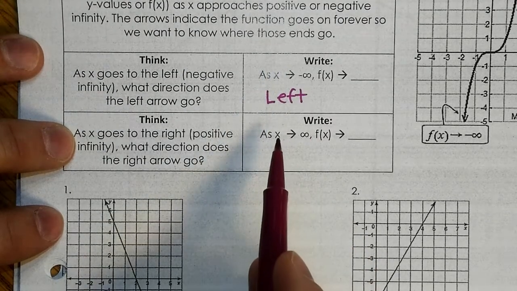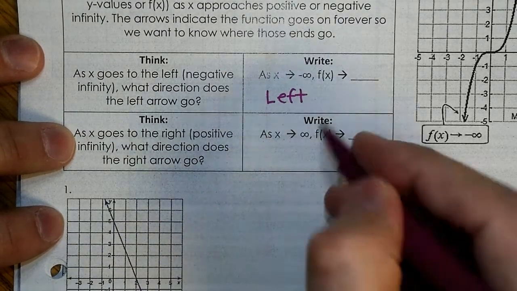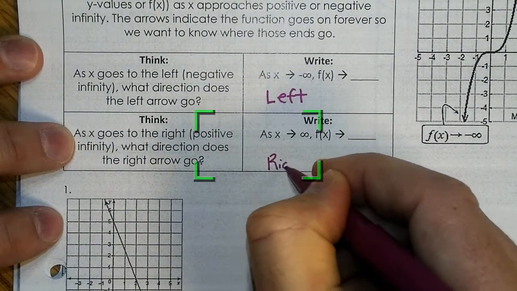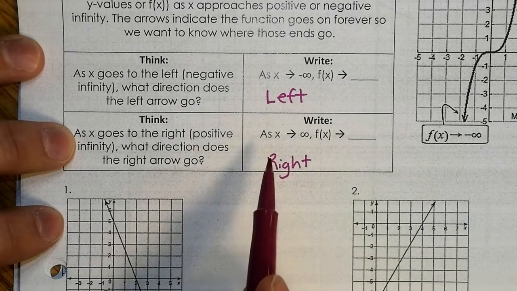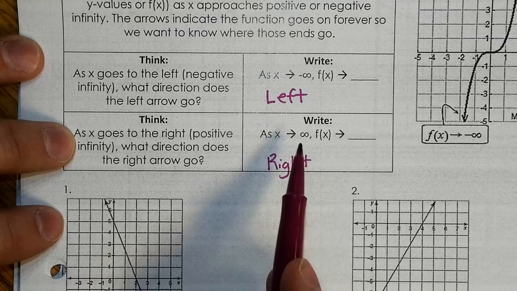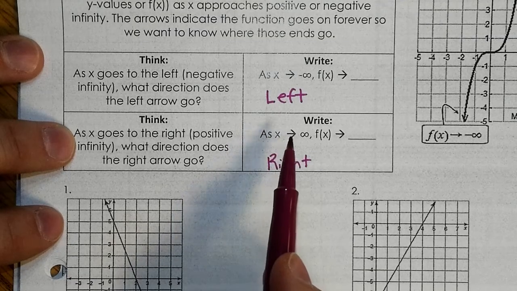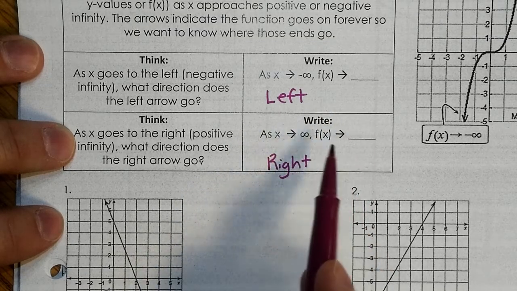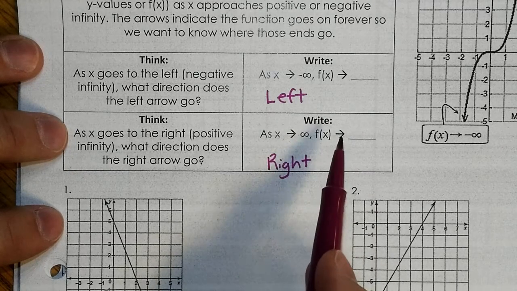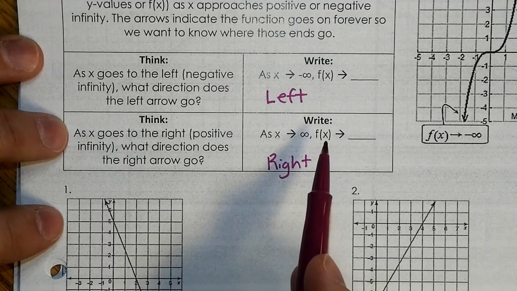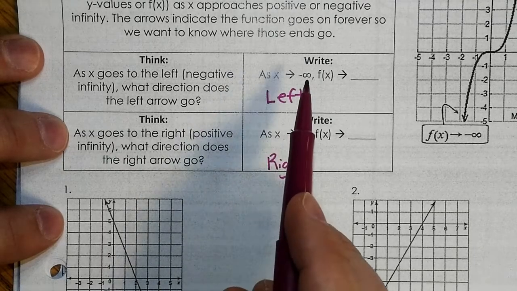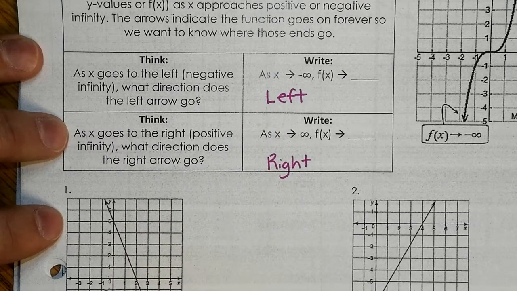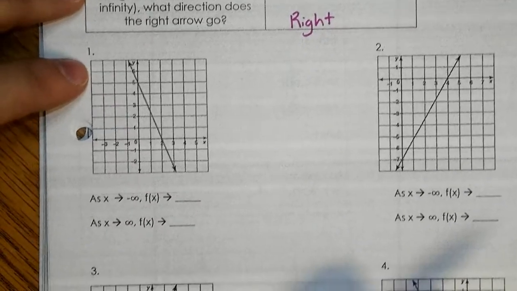What do you think this means? As x goes right. Yeah, there we go. So that's all we're saying: as my graph goes right, what is my y doing? That's what that means, and that's what we're about to figure out here. So as x goes left, as x goes right. Let's check this out.